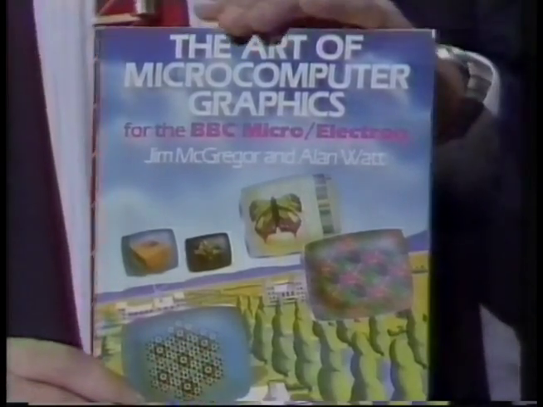We've adopted that program from one in this book, The Art of Microcomputer Graphics. The code's available with the program notes and details in the Radio Times, and we're hoping to have a Spectrum version.